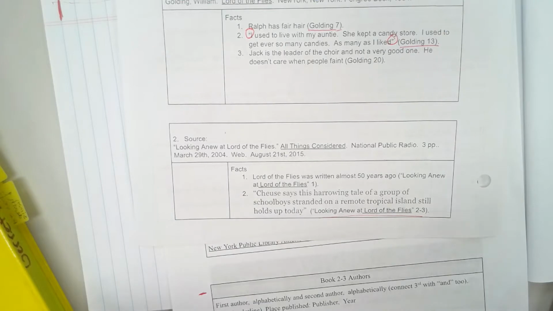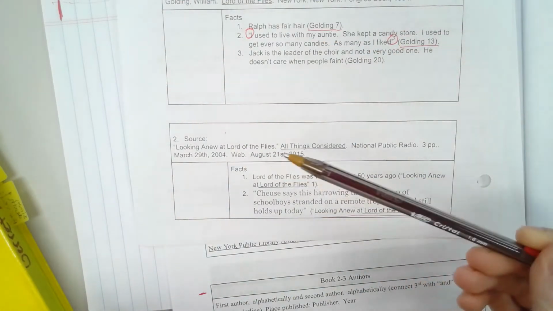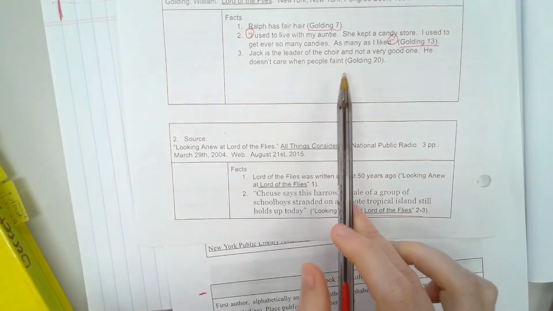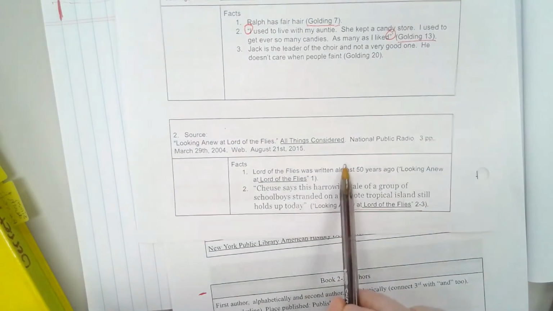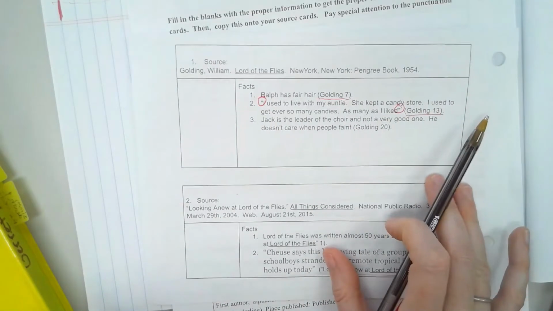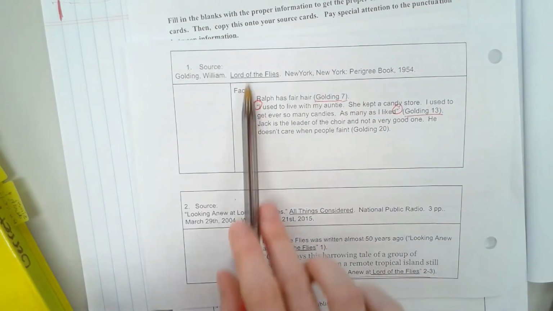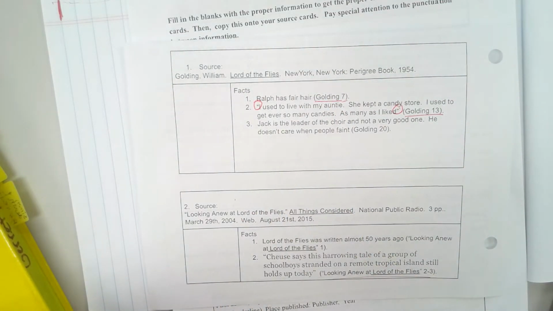Remember, the total number of facts is using all of the sources, not just one. So you don't need 30 facts from this source and 30 facts from this source. A total of 30 facts is fine. Remember, you can lose points for not capitalizing, missing periods, having stuff out of order. So make sure you double check how to do that.